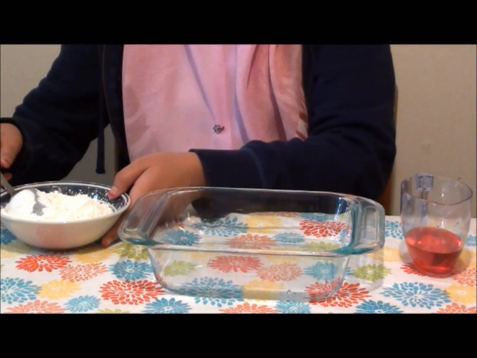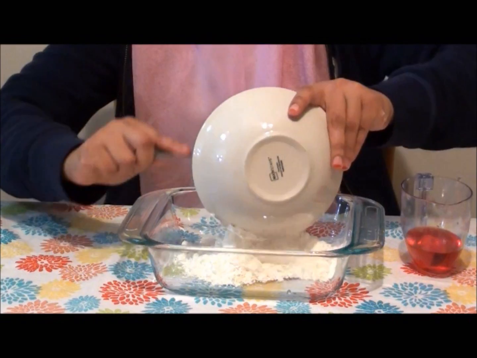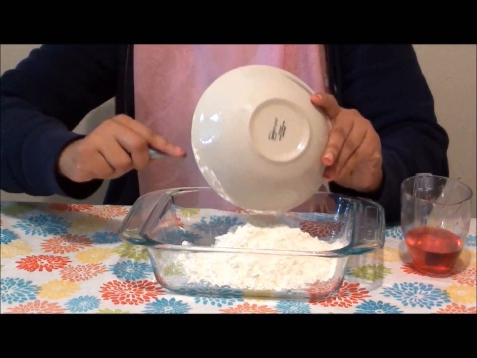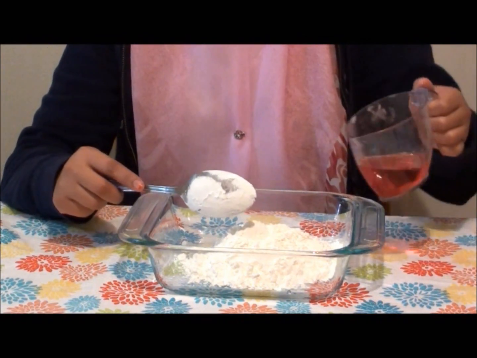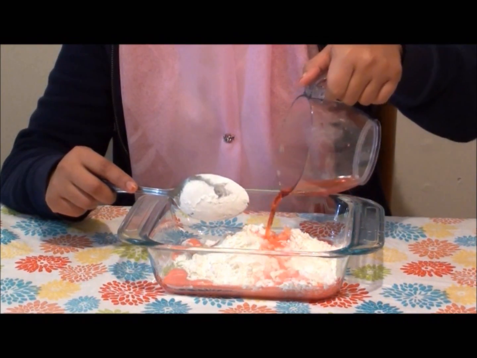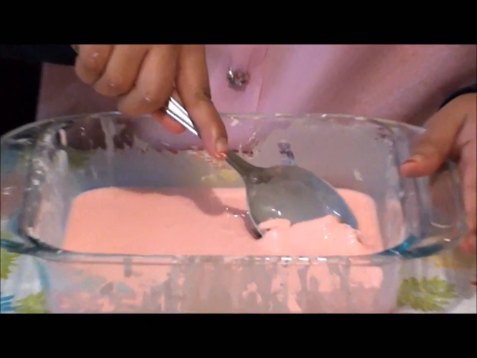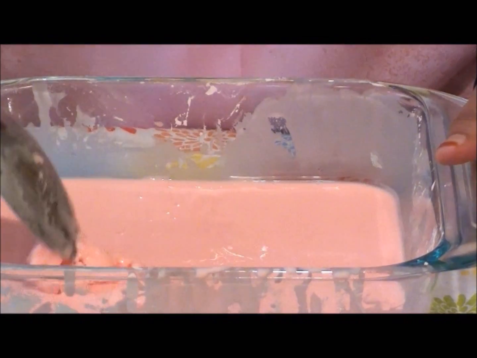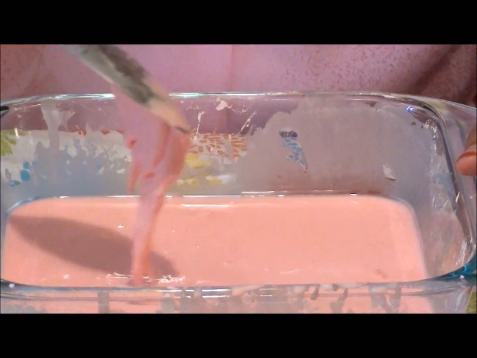Add 300 grams of cornstarch and mix it with dyed water. Again, observe the viscosity of the cornstarch.